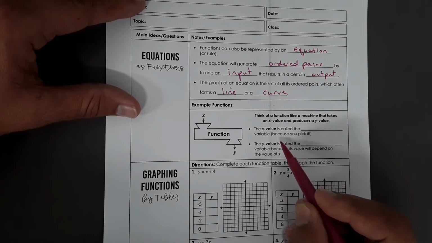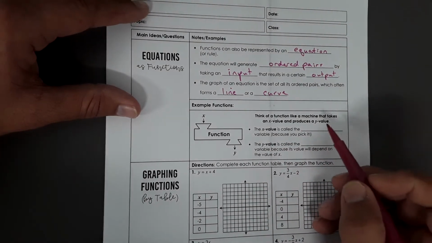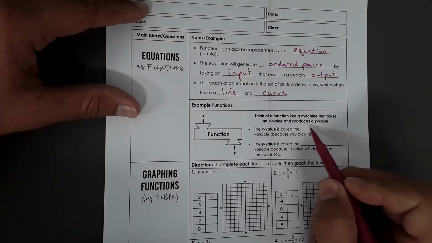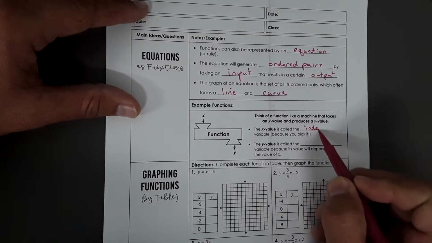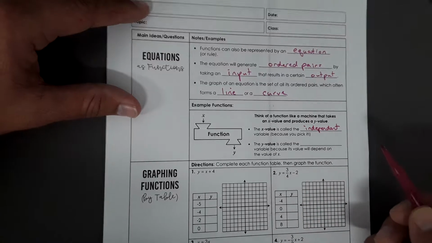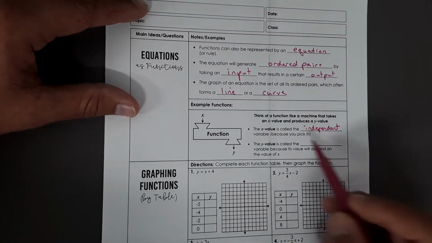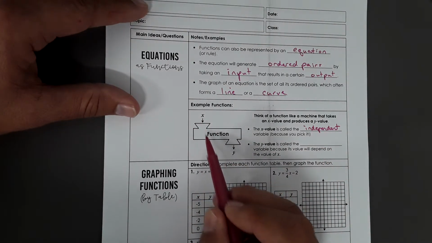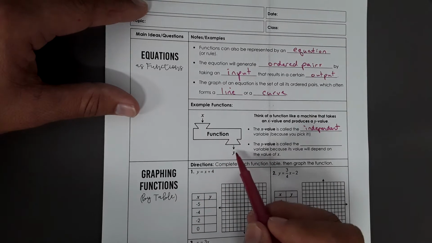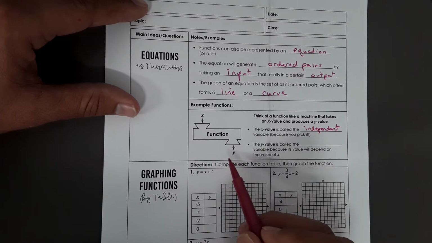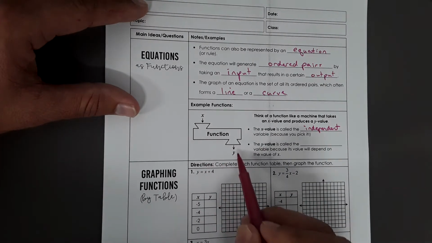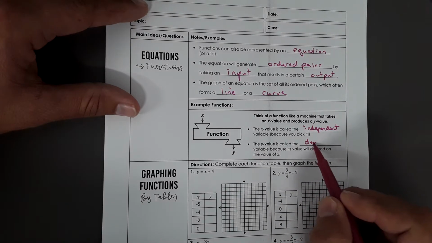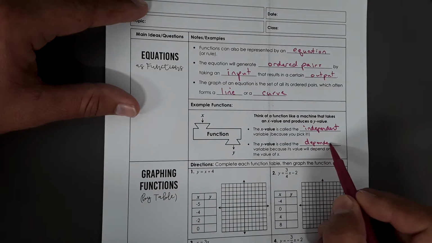The x value is called the input number, but it's also called the independent variable because it's independent of anything. You get to pick the independent variable or the input. You can pick whatever number you want to put into an equation. And when you put that number in, that's going to generate a y value. The number that it generates obviously depends on what you put in. So the y value is always the dependent variable or the output.